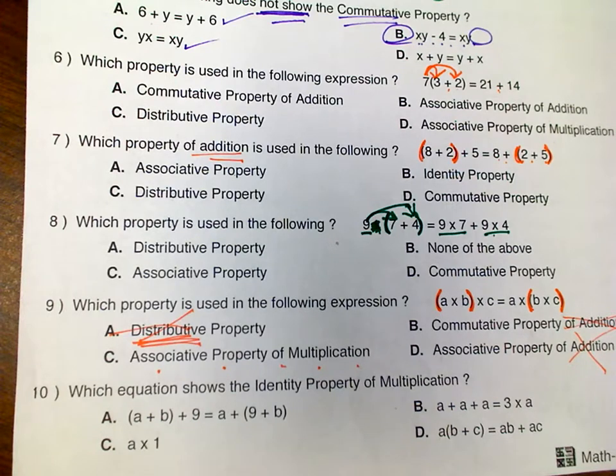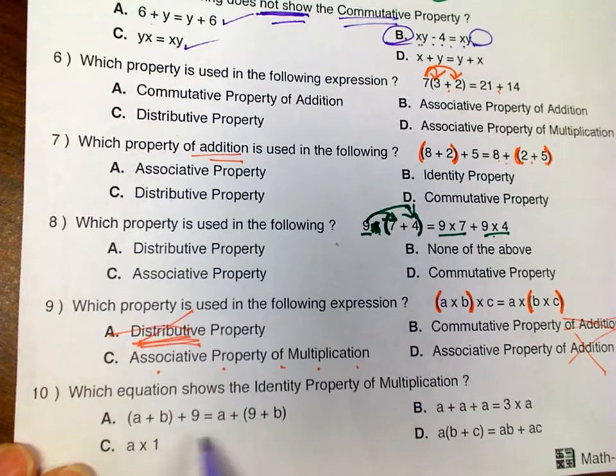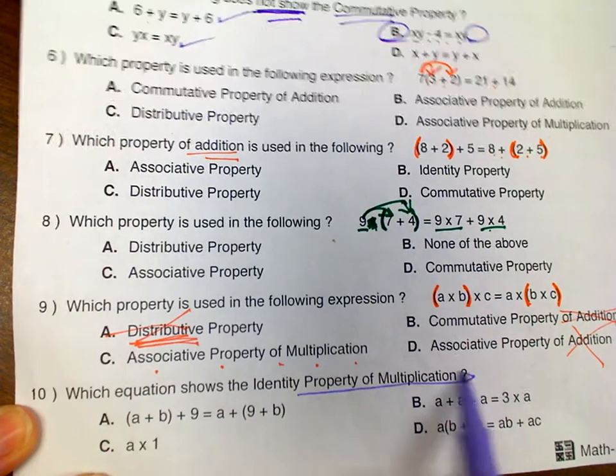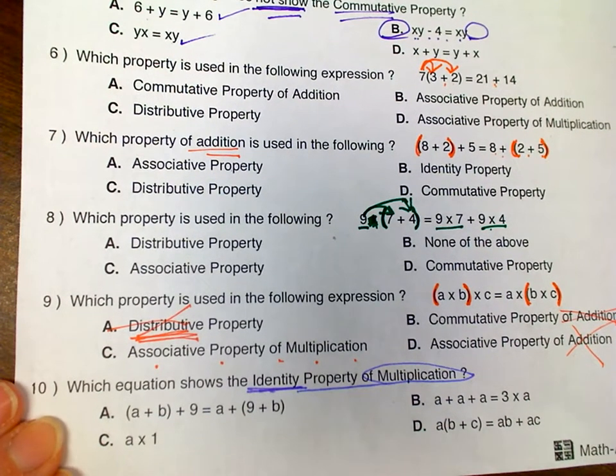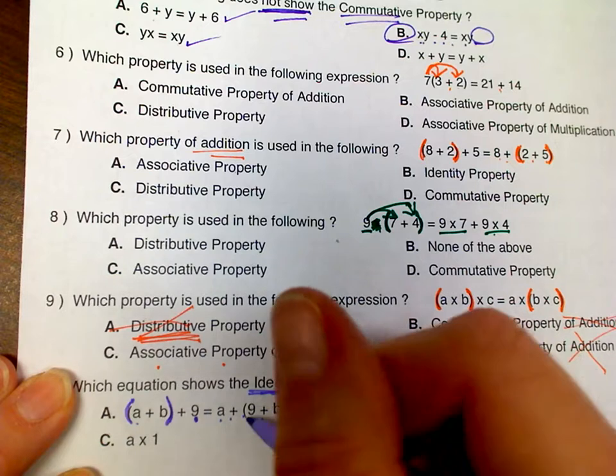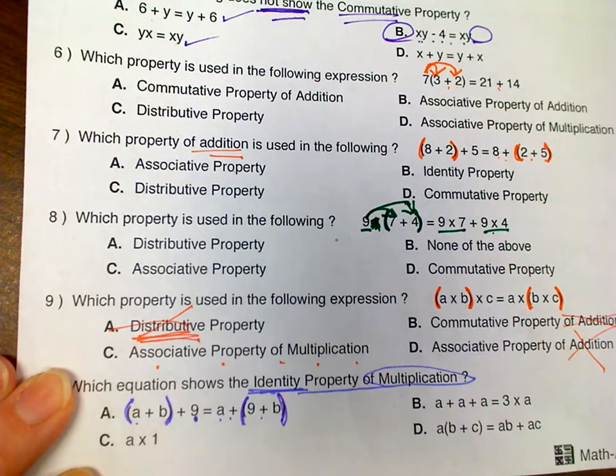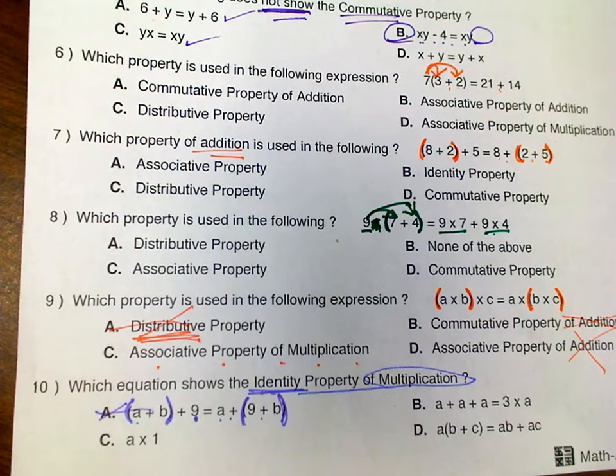Number 10, which equation shows the identity property of multiplication? So we're looking for multiplication and identity. We want to keep the identity. So A plus B plus 9 equals A plus B plus 9. This one has parentheses in it, and 9 kind of refers to everything. That would be your associative commutative property. So that's not it.